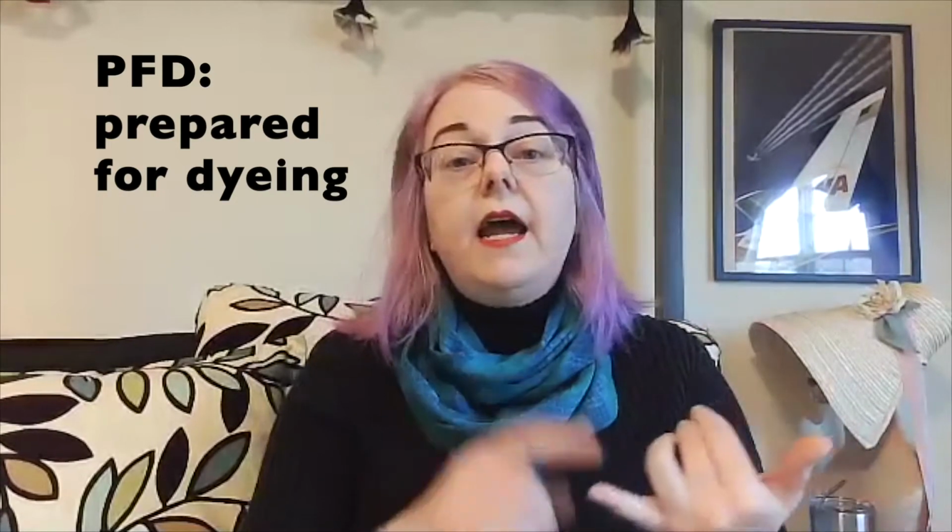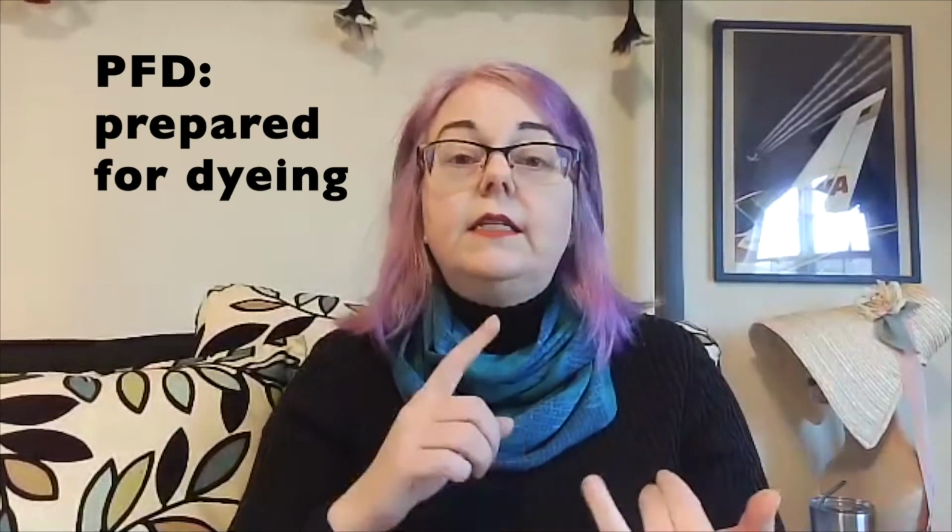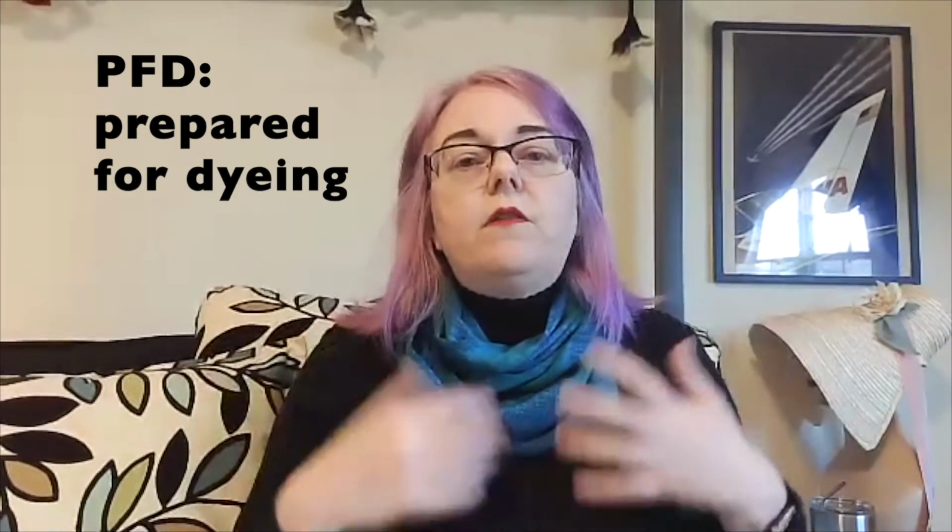PFD is an abbreviation for the phrase prepared for dyeing. And when you see a garment or fabric yardage that has been labeled PFD, that means that it doesn't have any sizing, it doesn't have any finish. It's in a state where the fibers are most open to reacting with dye stuff.